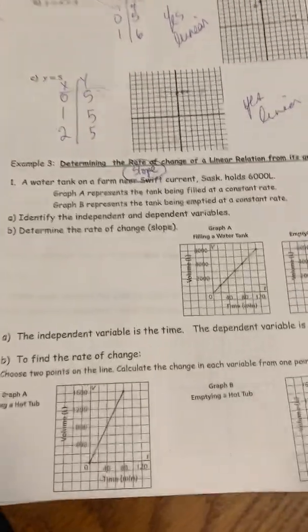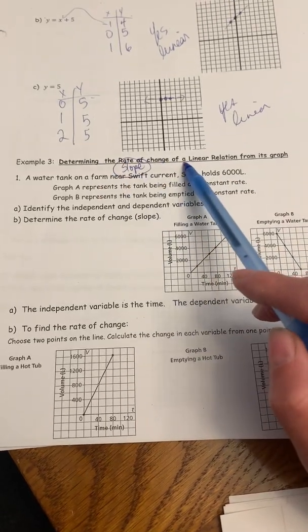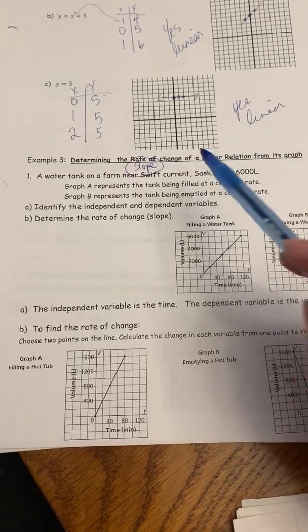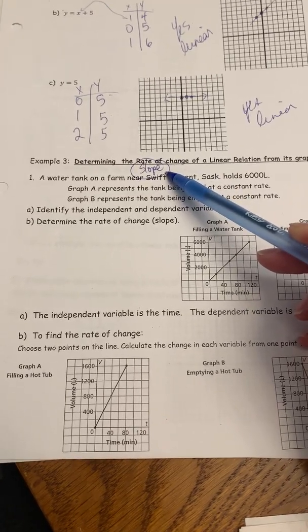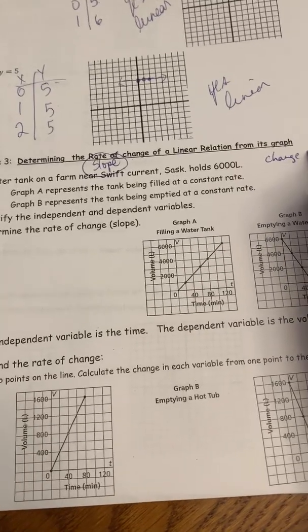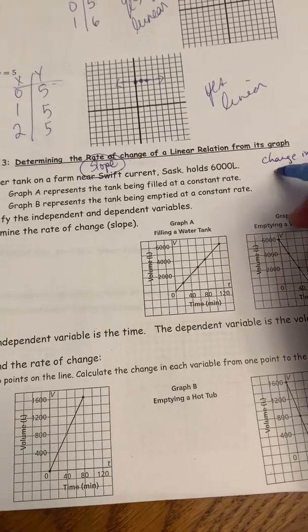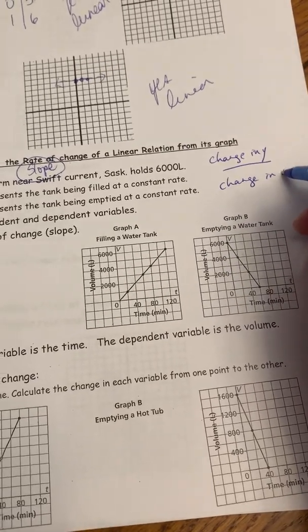Pretty short lesson today. We almost finished 5.6, but I wanted to leave this little piece to the end here, okay? And so we talked about determining the rate of change. The rate of change is simply a way of saying what we're going to learn next, which is slope, which is the change in y over the change in x. If you were in science, you might have seen this.